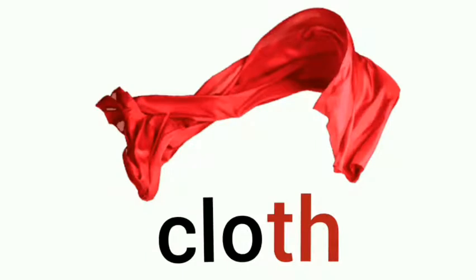This is a cloth. Cloth. It is a material made of cotton or wool that we use to make clothes, curtains, etc.